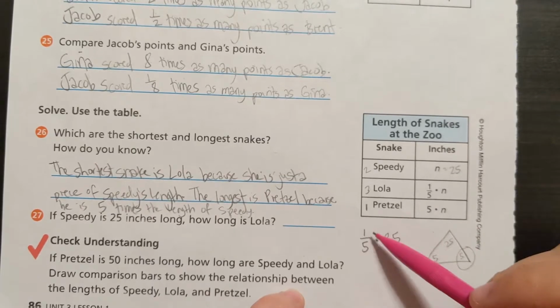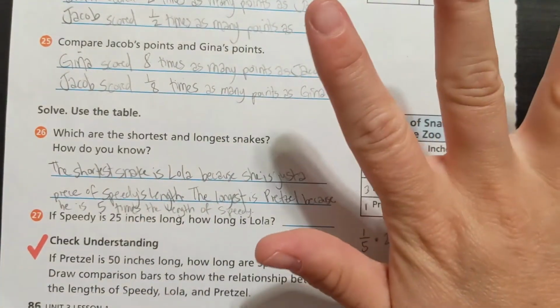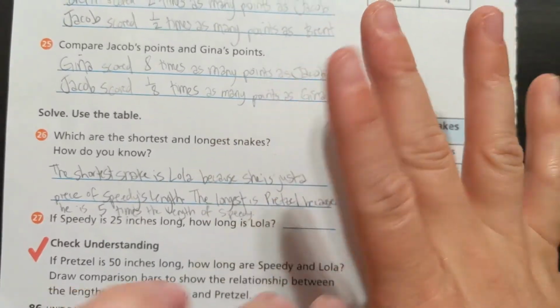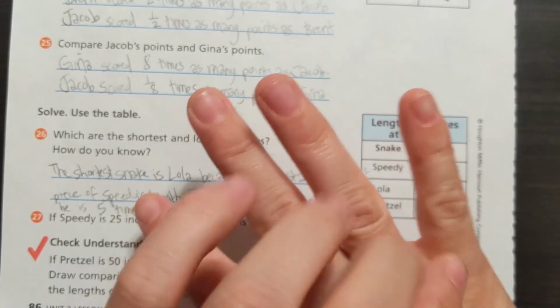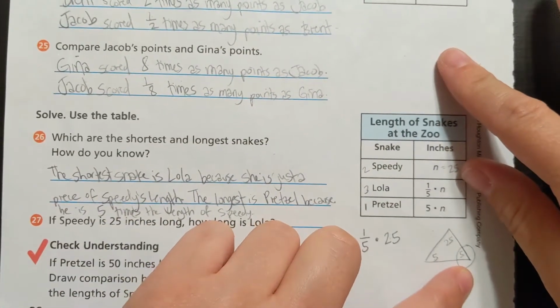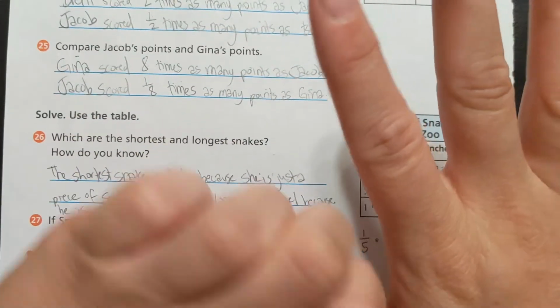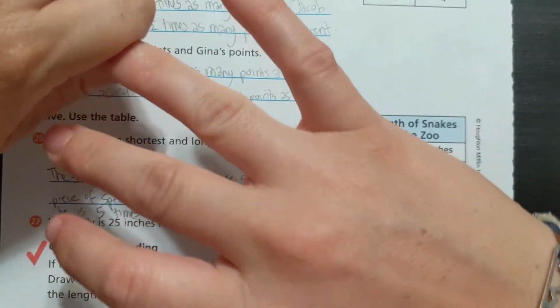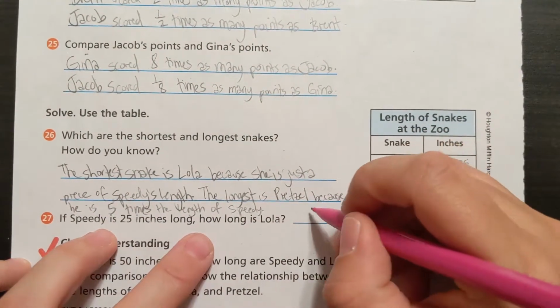So it would have 1/5 of 25 is just 5. Let's just make sure that works. Count with 5s with me with your fingers, okay? If I start with 5 and by the time I get to the end of my hand I end at 25, then it's correct because I'm counting by 5s and we're seeing if 5 is truly a fifth. You ready? 5, 10, 15, 20, 25. I did it. So how long is Lola?